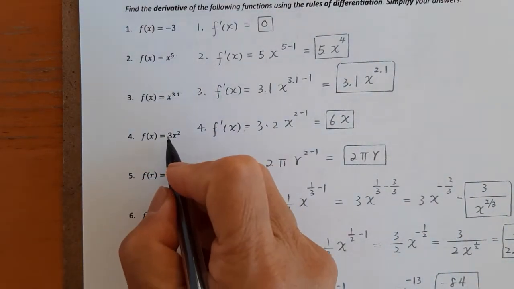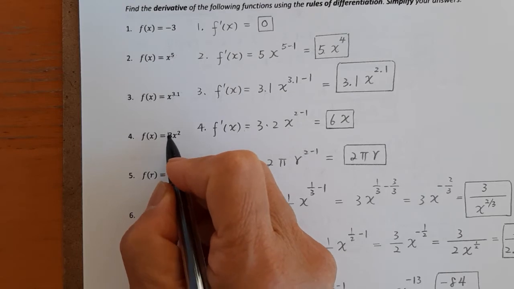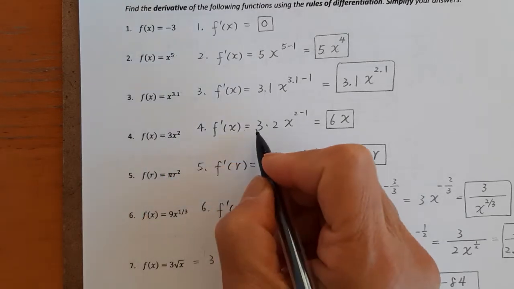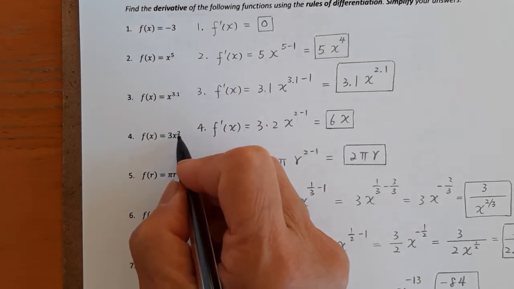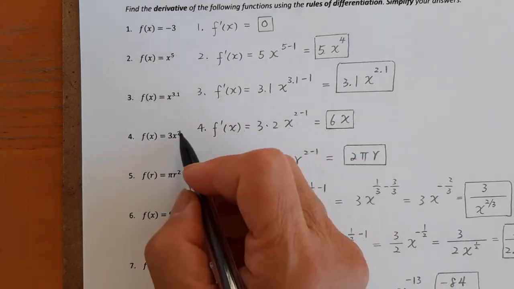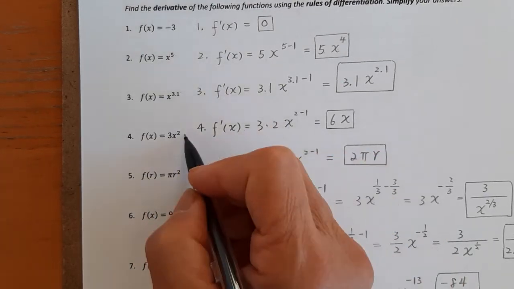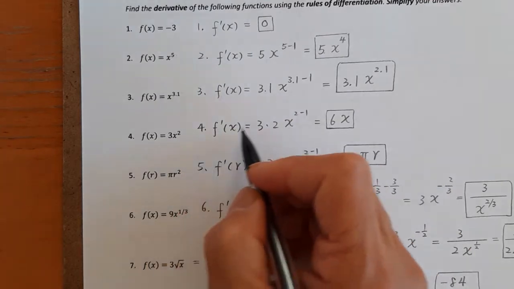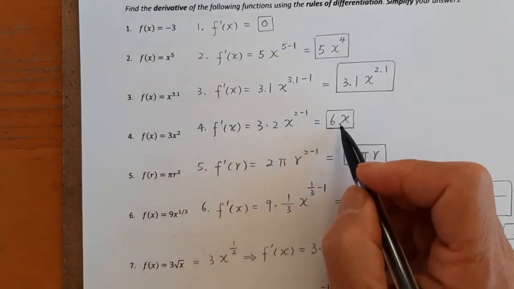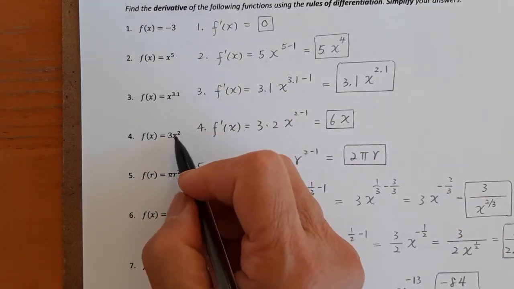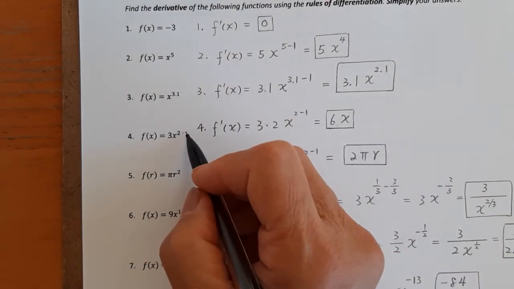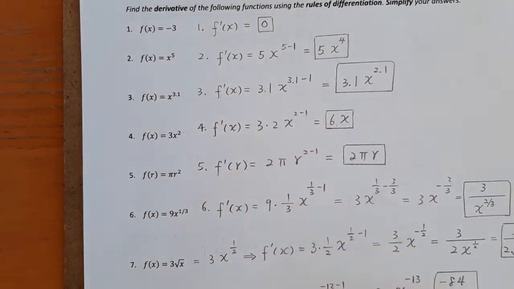This 3 is a scalar. Taking the derivative, 3 is still there. For x squared, use the power rule: 2 comes down and x to the power 2 minus 1. So 2 times 3 gets 6, and 2 minus 1 gives x to the power 1.